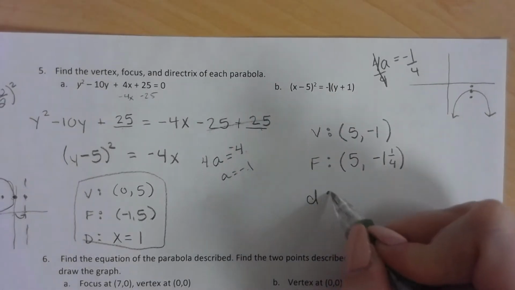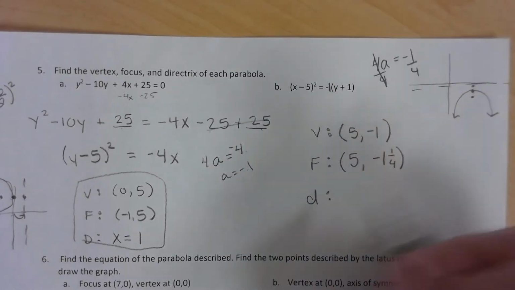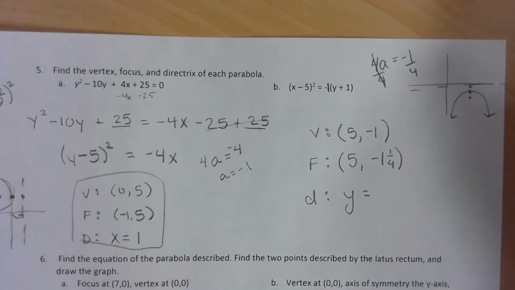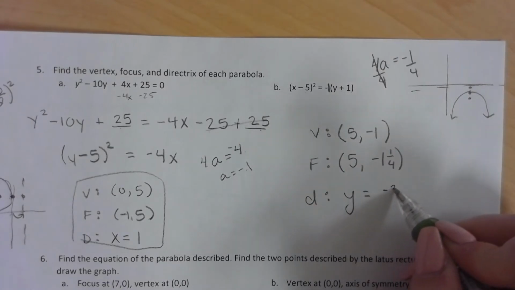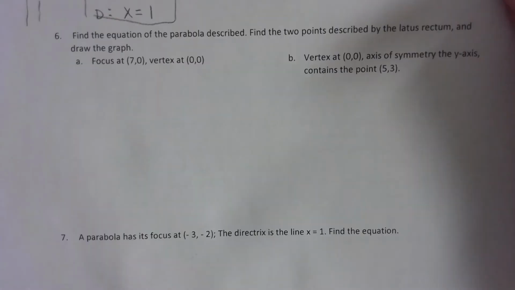And then for my directrix, it's going to be a y equals, and I went up a fourth, so that would be less negative. So instead of being at -1, now I'm at -3/4. Okay.